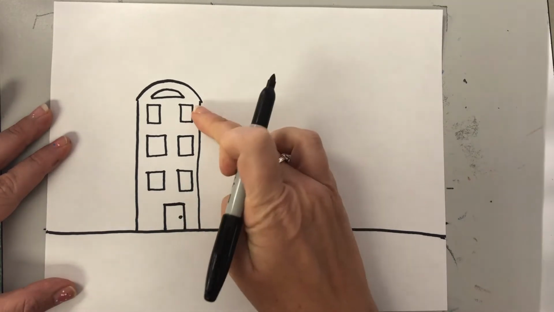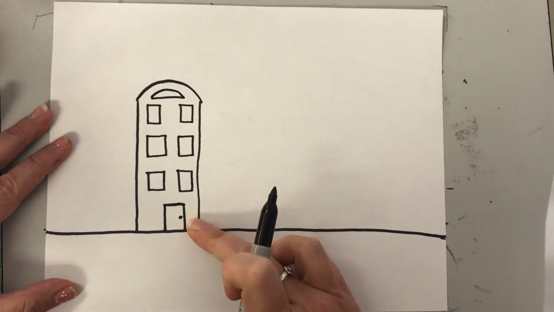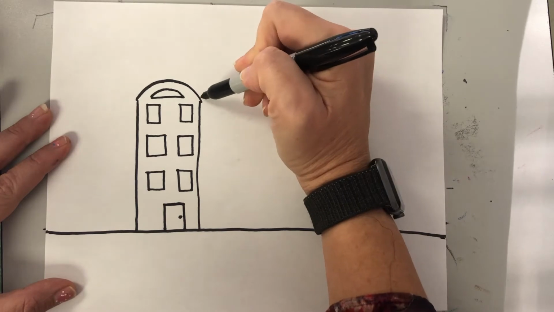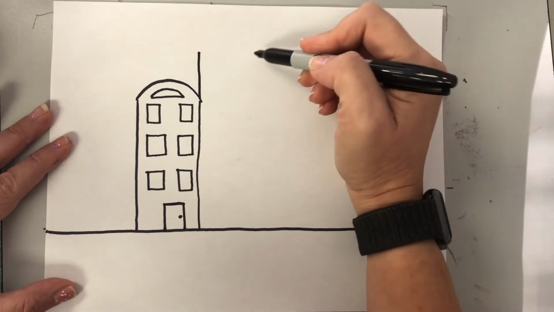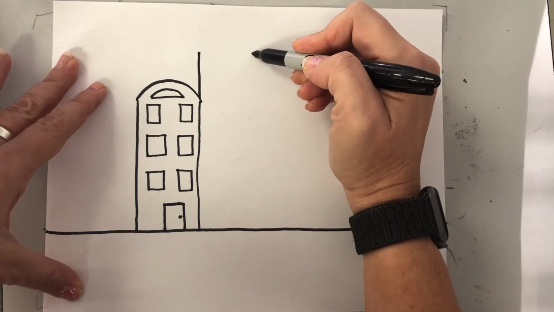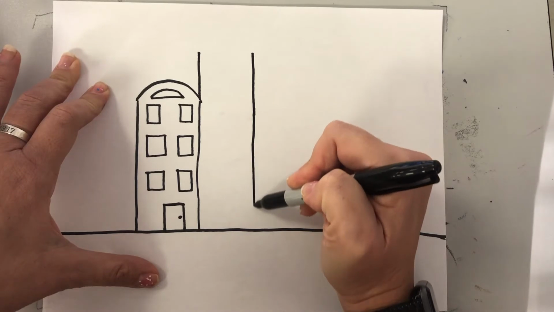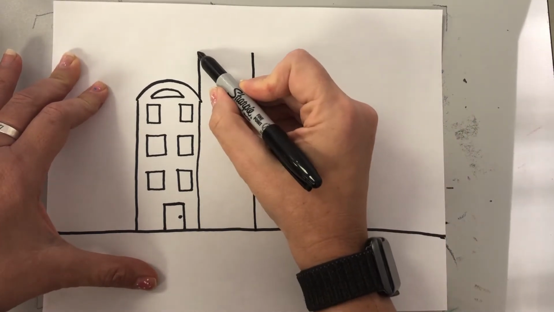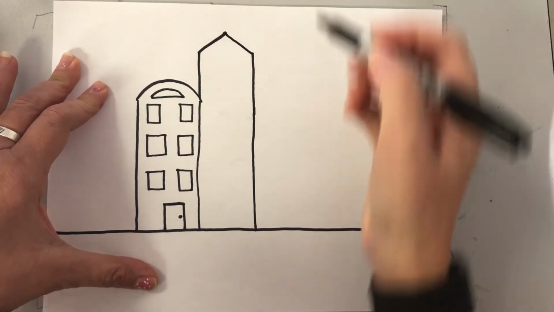All right, now our buildings are next to each other. They share this line. So my next building, I can make it taller. So I can come up from that line and make it taller. I'll put another line, parallel lines, side by side lines. Now on this one, I can do a diagonal line and a diagonal line to where it's got like a roof.